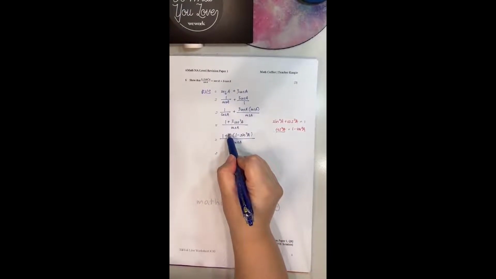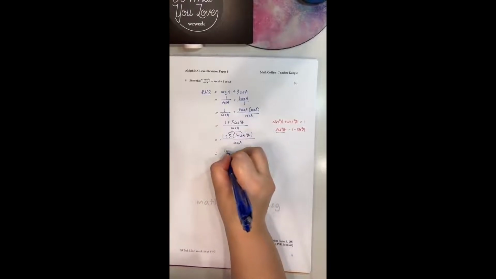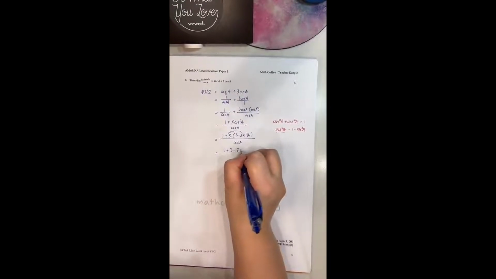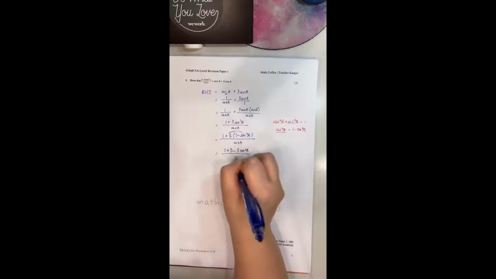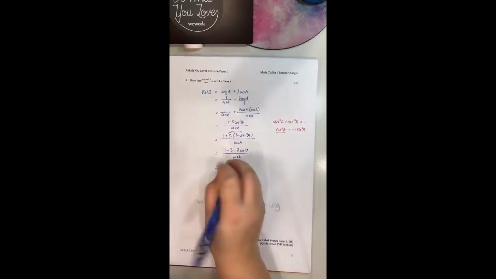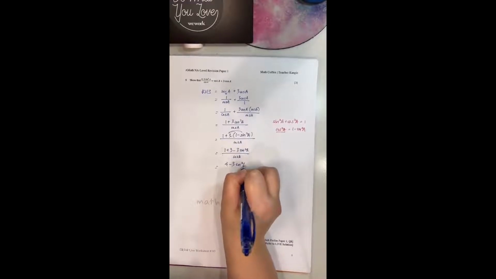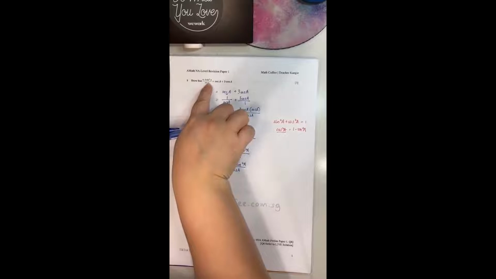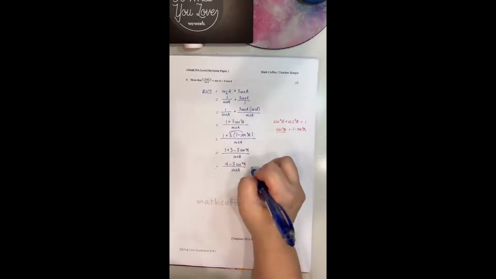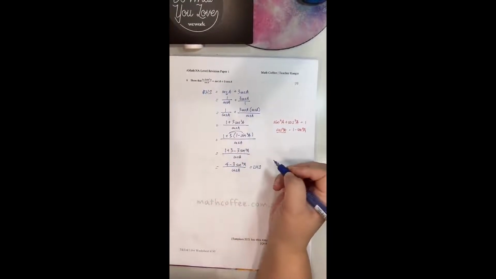So let's expand this part. So we will have 1 plus 3 minus 3 sine square A over cosine A. So 1 plus 3 is just 4. So it's 4 minus 3 sine square A over cosine A. Ta-da! This is equals to left hand side.